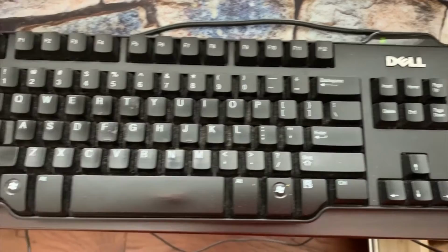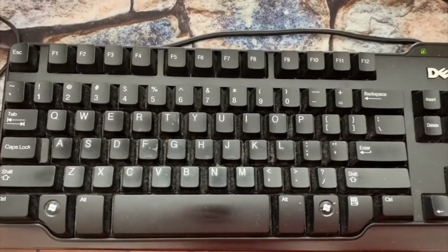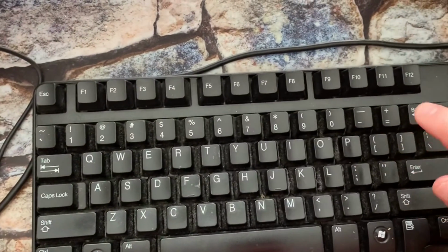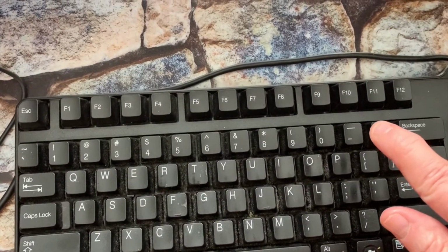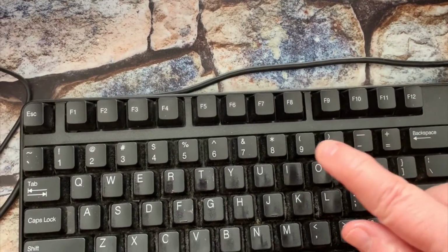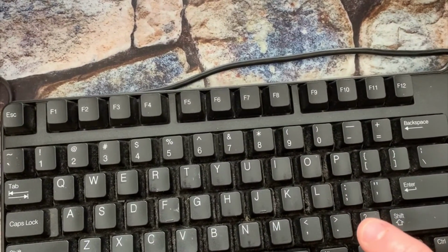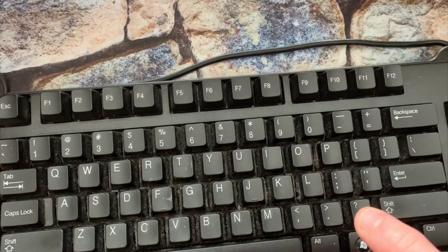You can also find them on the number keys, the line of keys with the numbers on them. There's the plus sign, the dash, the asterisk, except that the slash is down here with the question mark beside the shift key.